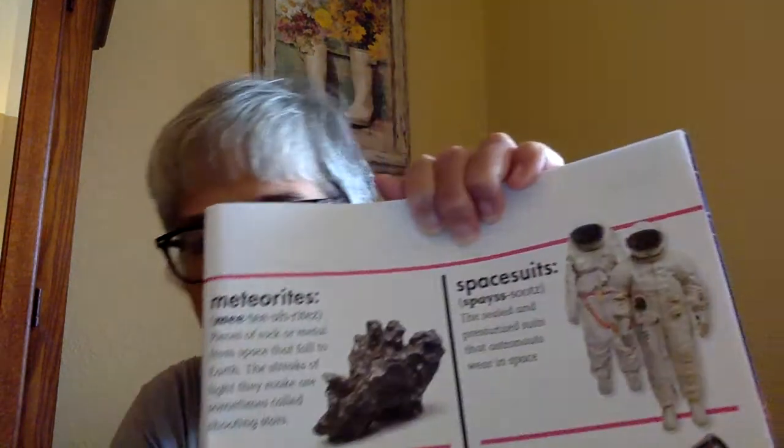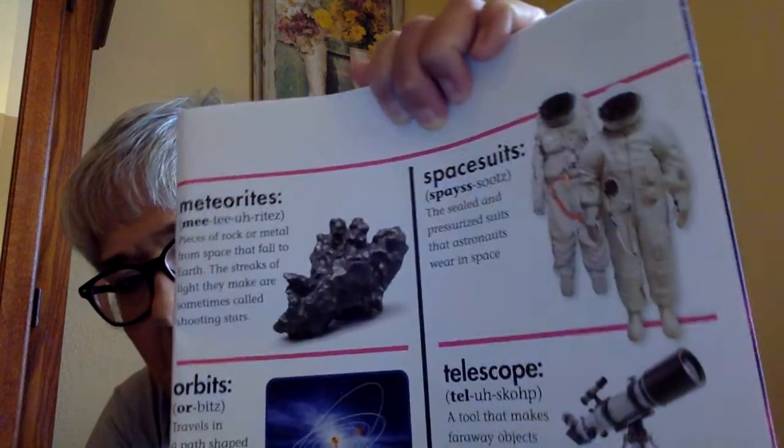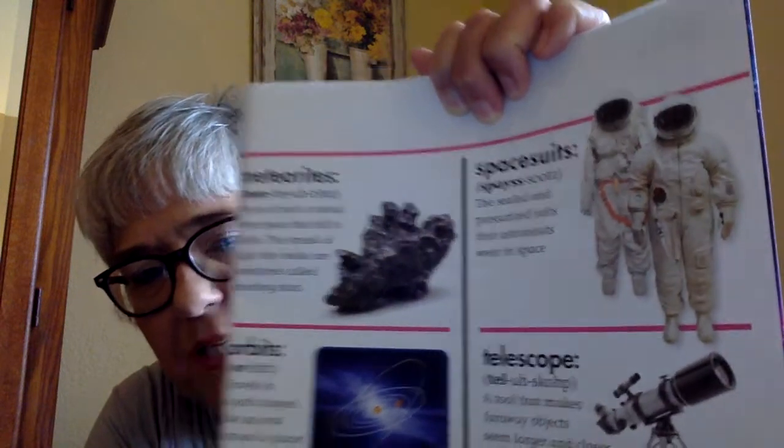The next term is spacesuits. Spacesuits, the sealed and pressurized suits that astronauts wear in space. And there they are with their space suits to keep them protected and make sure they have oxygen.